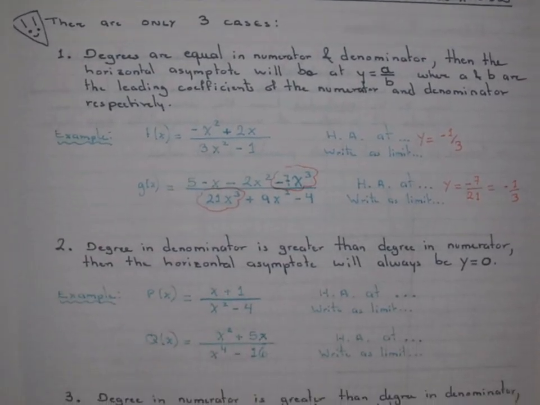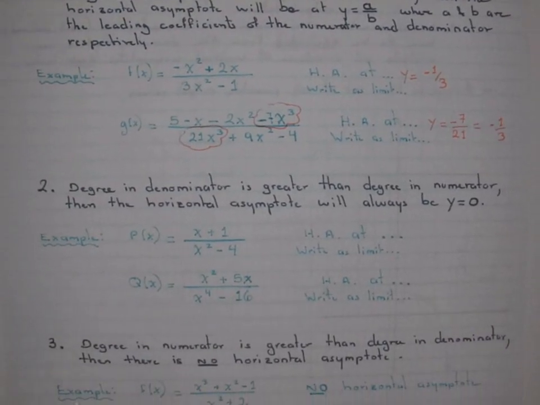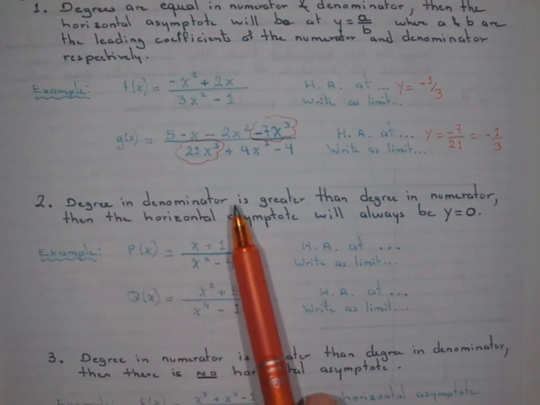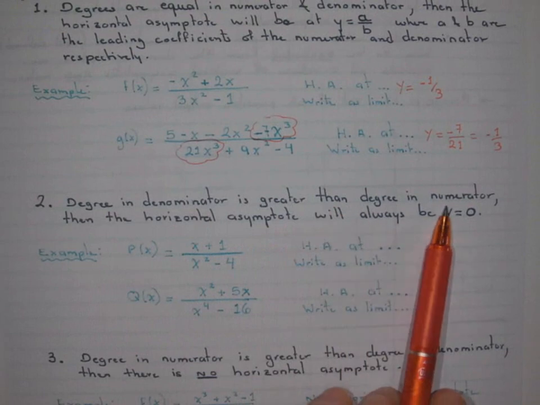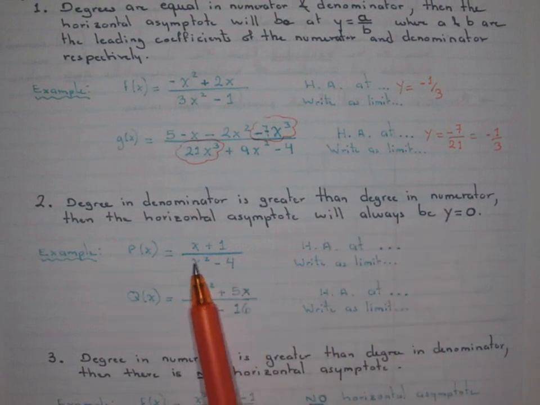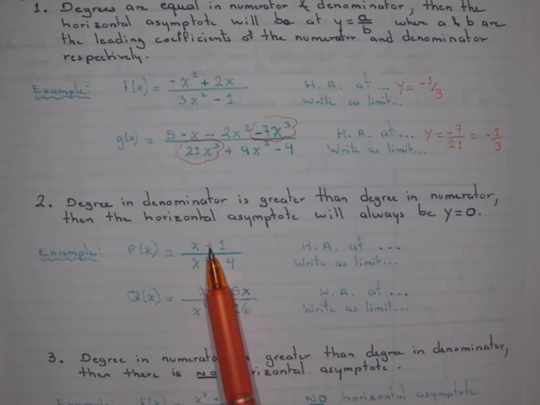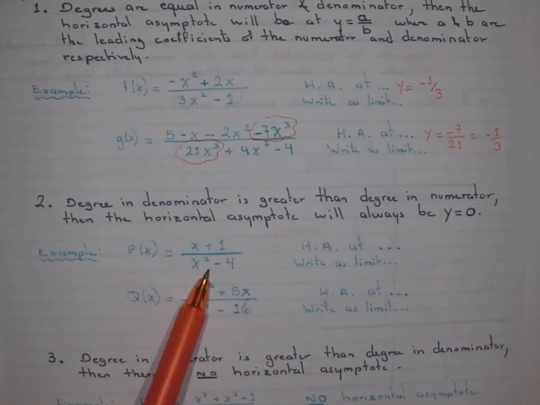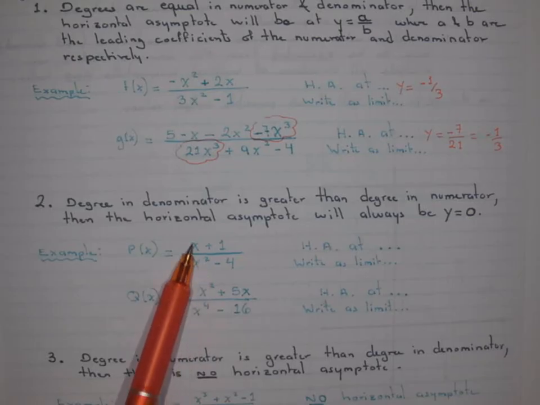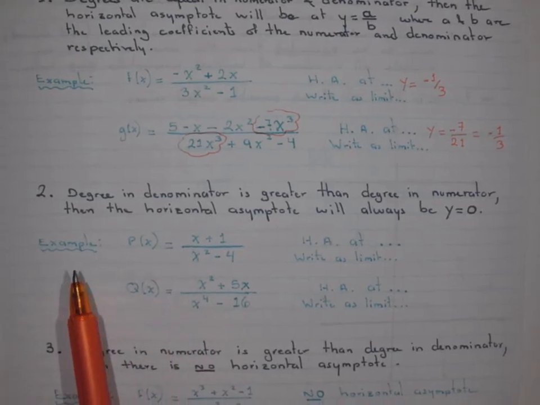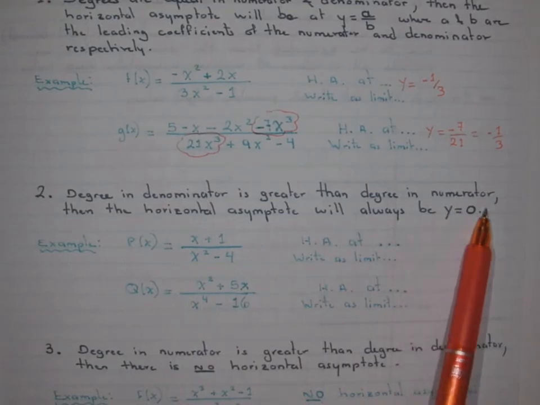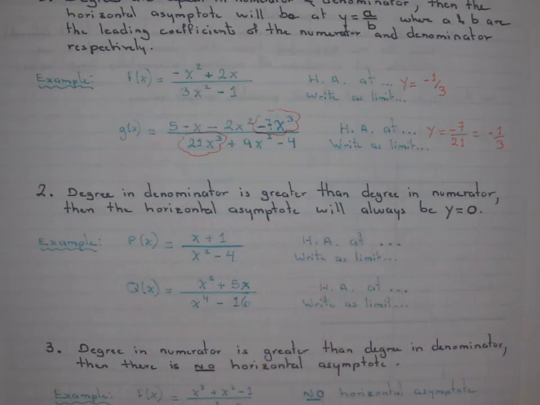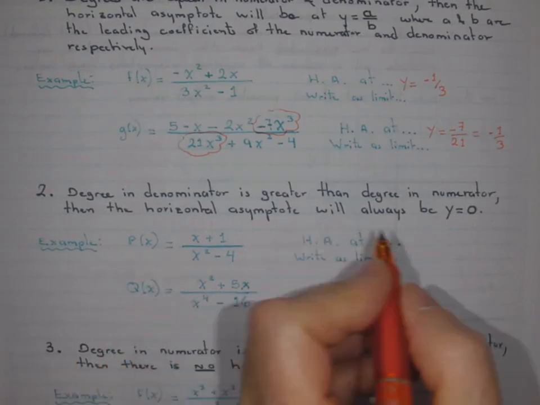Now, second case scenario. The first one was when the degrees were equal. The second case scenario is when the degree in the denominator is greater than the degree in the numerator. So the bottom polynomial has a higher degree than the top polynomial. So this one is linear, this one is quadratic. The denominator polynomial is definitely greater degree than the numerator polynomial. When that's the case, it's always just going to be y equals 0, it being the horizontal asymptote. Your horizontal asymptote will always be y equals 0. So when you see that, that's just going to be y equals 0.